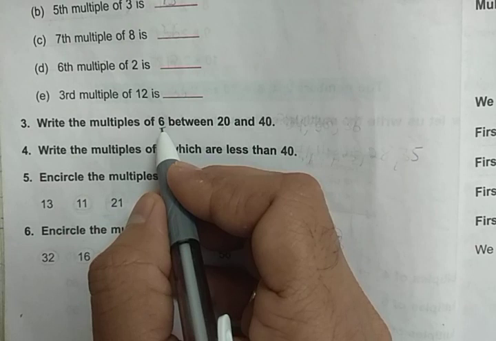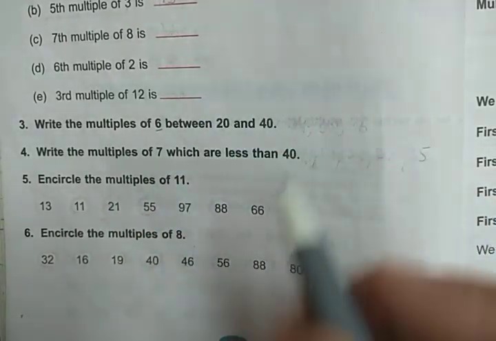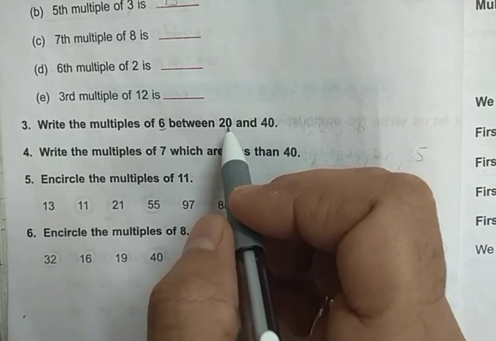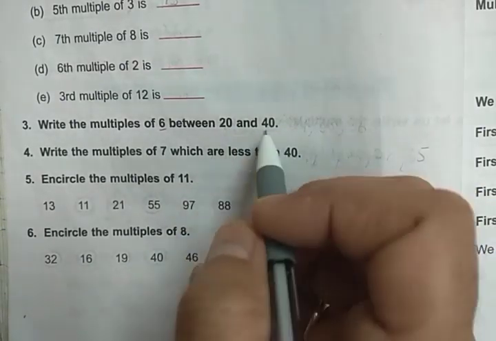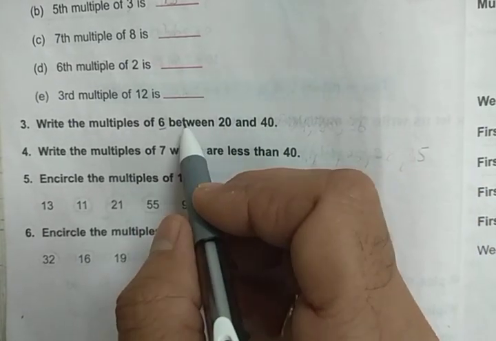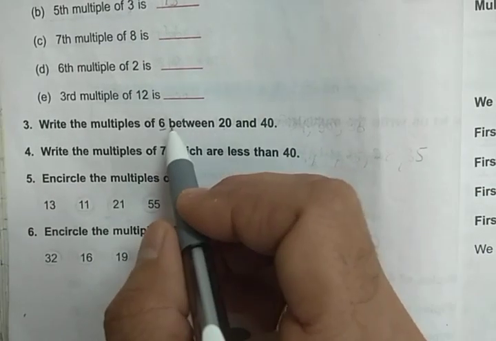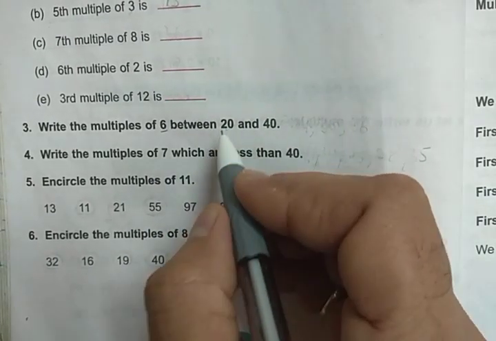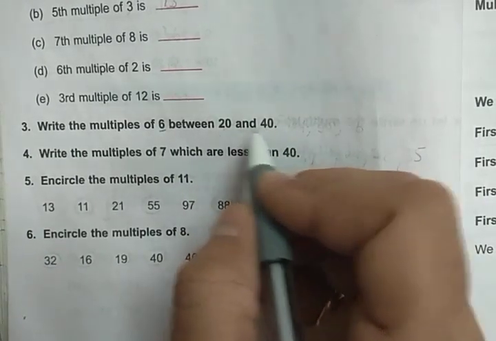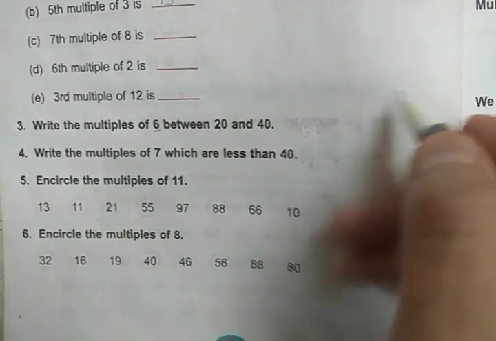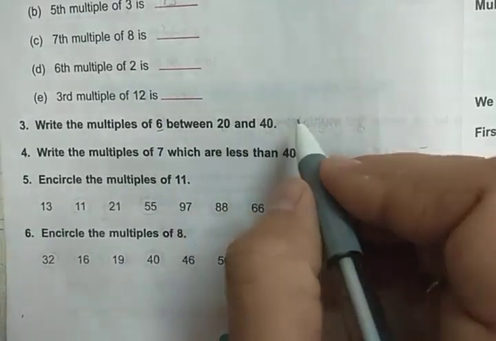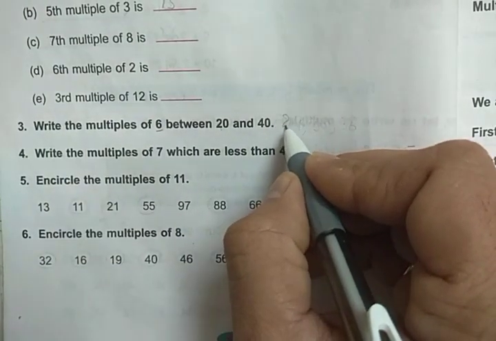6 ones are 6. 6 does not come between 20 and 40. 6 2s are 12. 12 also does not come between 20 and 40. 6 3s are 18. No. 6 4s are 24. So yes, 24 comes between 20 and 40. So the first multiple which comes between 20 and 40 is 6 4s are 24.